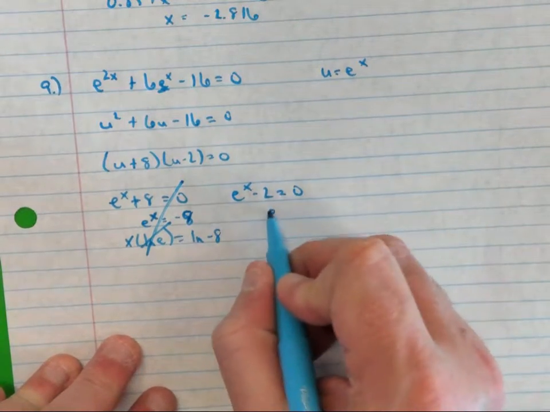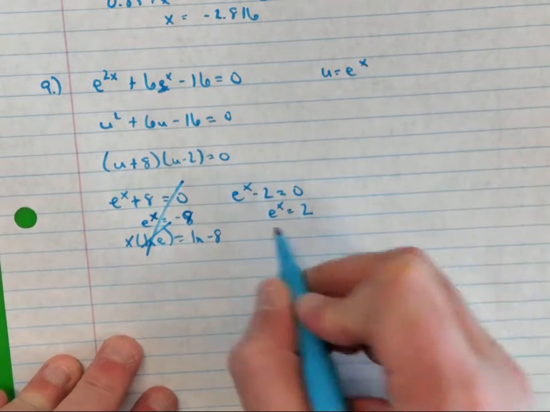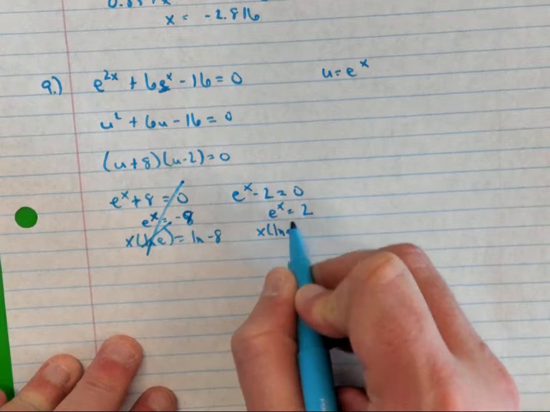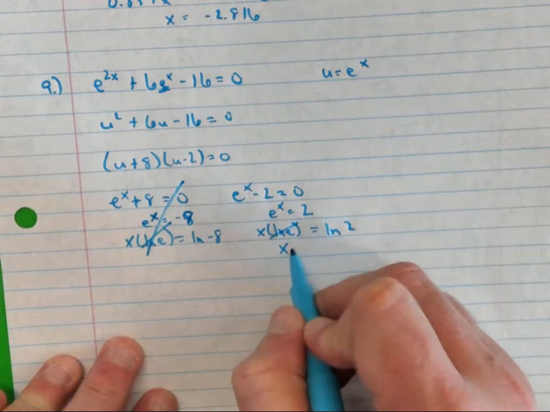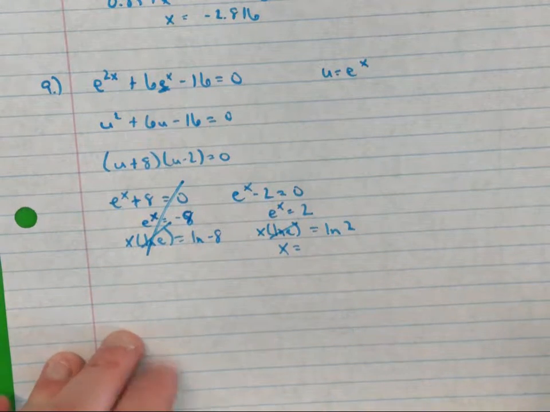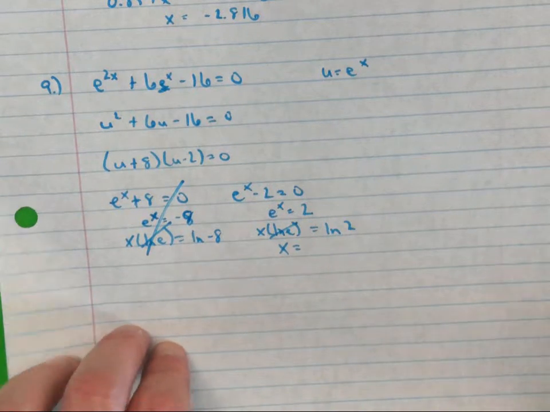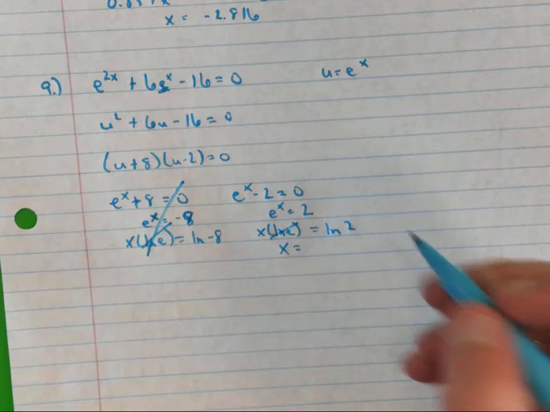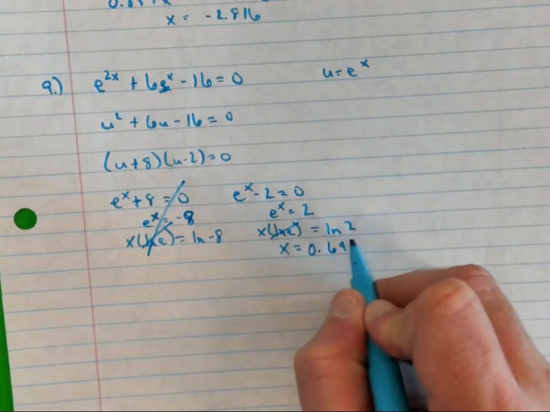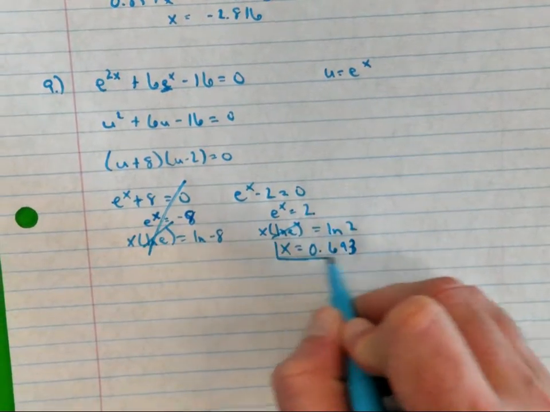All right, now let's move it over here. Take the natural log. Can we find the natural log of 2? Yes. 0.693 is your only answer for that particular problem.